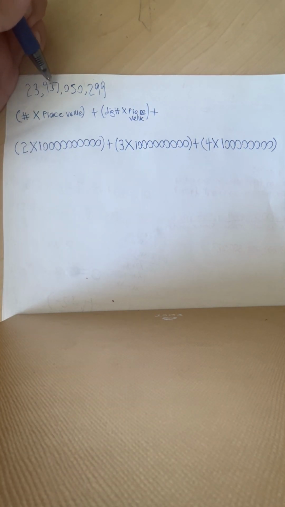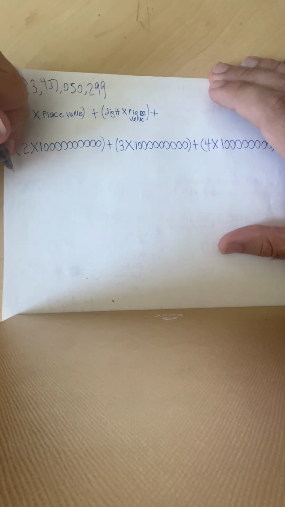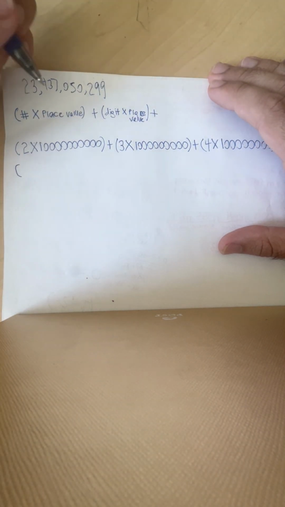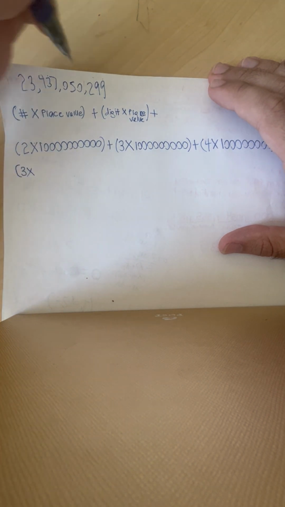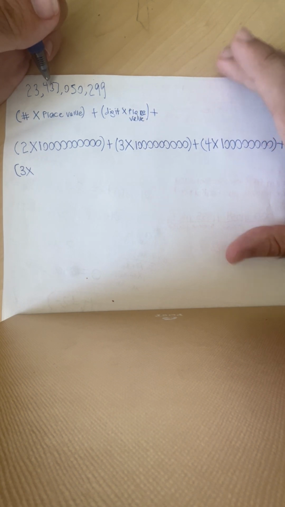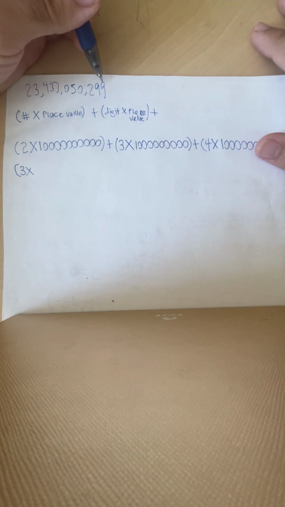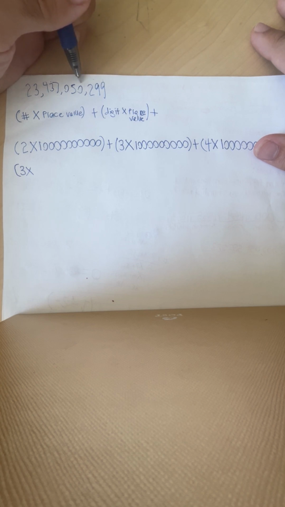Now we're on to this 3 right here. What number is this? It's a 3, so I'm going to write 3. Using the formula, I'm going to write times. What is the place value of this 3? Starting from the right, the place value of the 9 would be ones, tens, hundreds, thousands, 10,000s, 100,000s, millions, 10 millions.